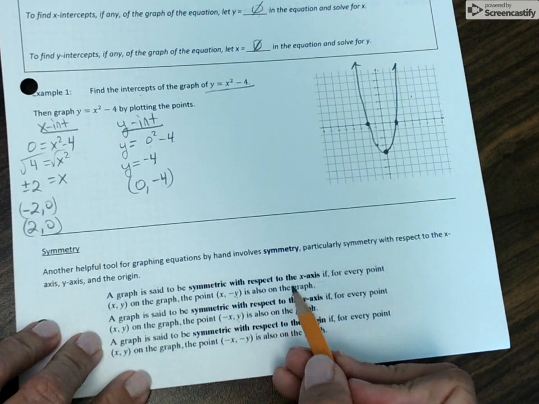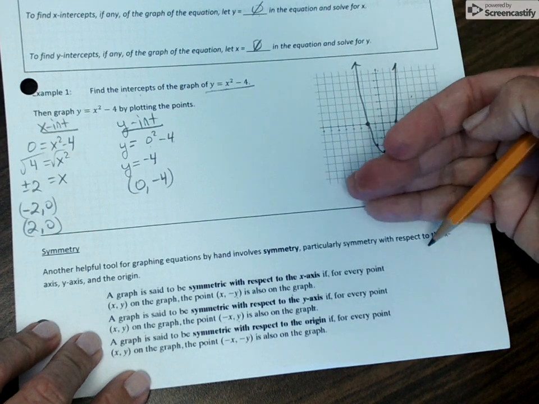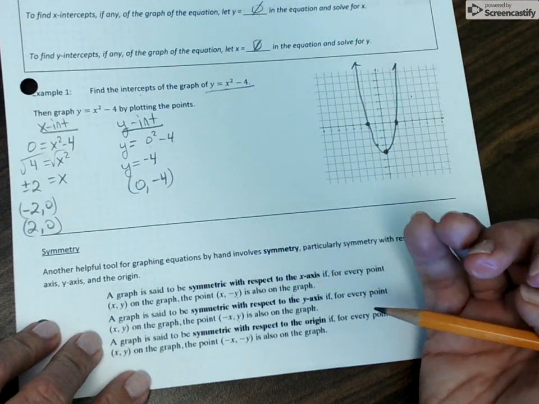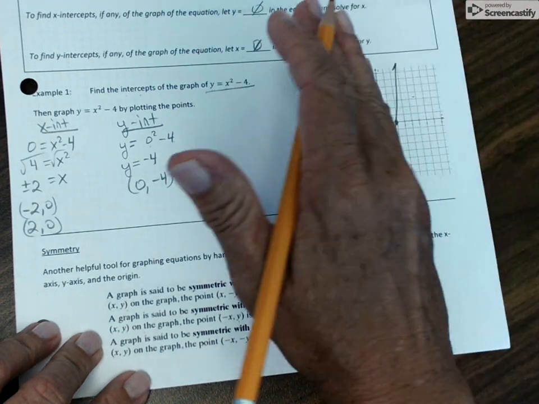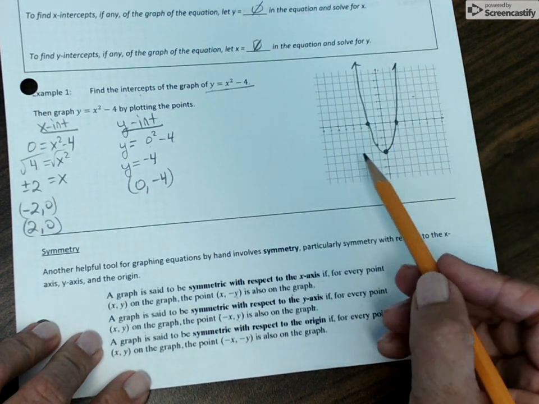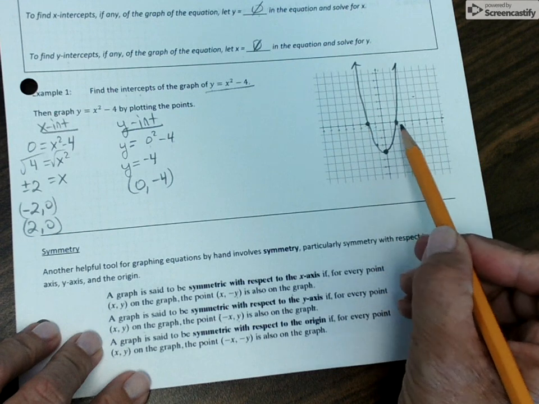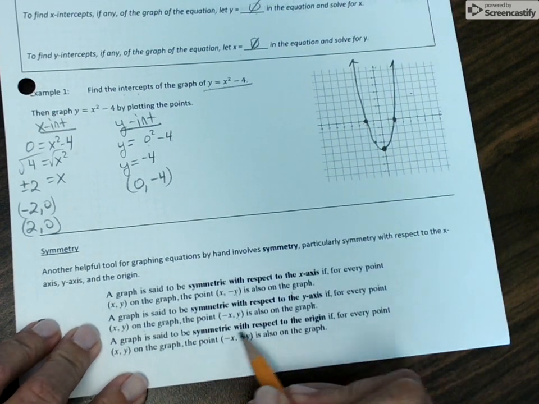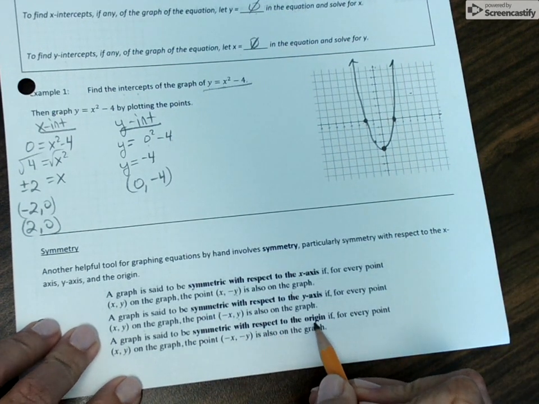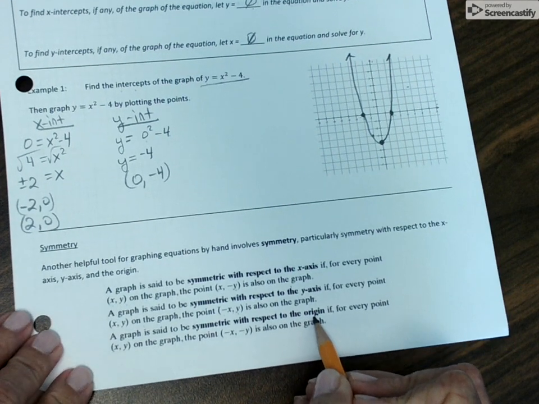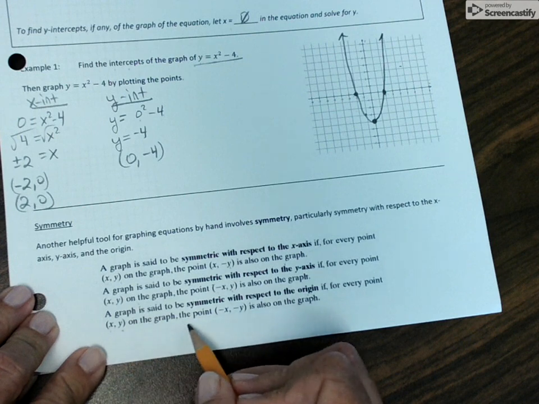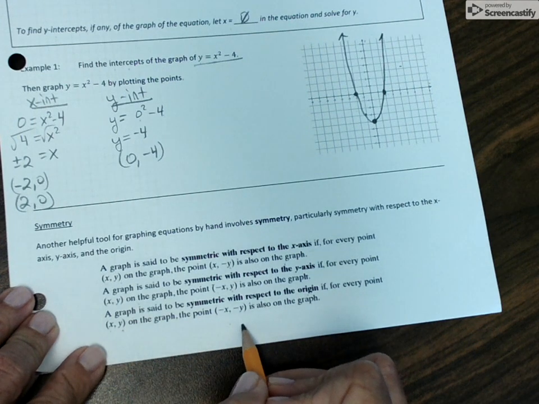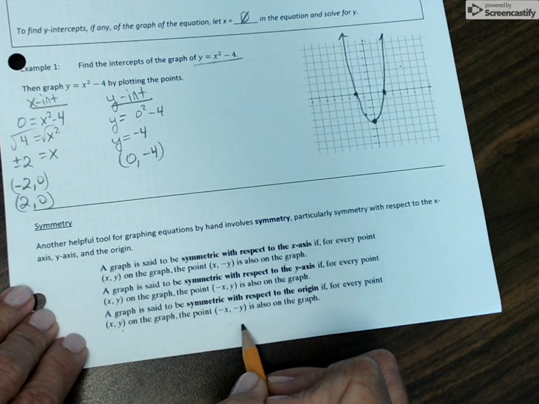So with respect to the x-axis, that means it's reflected across the x-axis. In simple terms, symmetric to the y-axis means it would be reflected across the y-axis. So this looks like it's symmetric across the y-axis. We also have symmetric with respect to the origin. And we haven't talked about this in Algebra 2. So this says for every point x, y on the graph, the point -x, -y is also on the graph. So let's go ahead and take a look at these to see what that means.